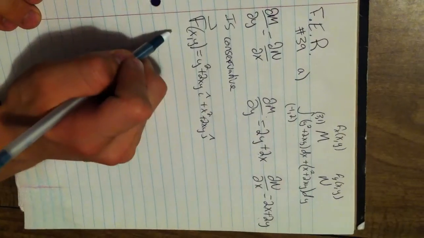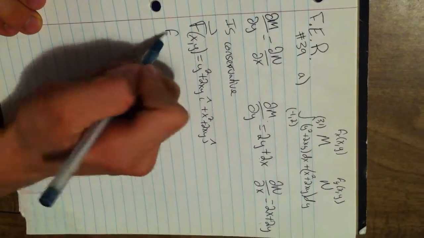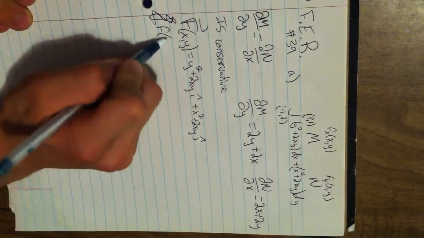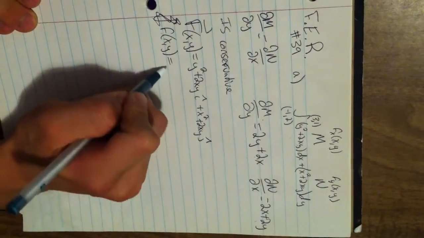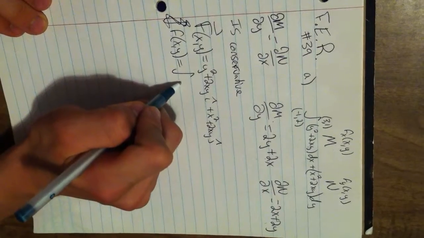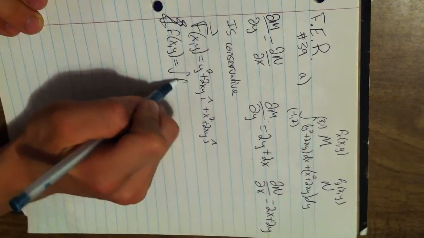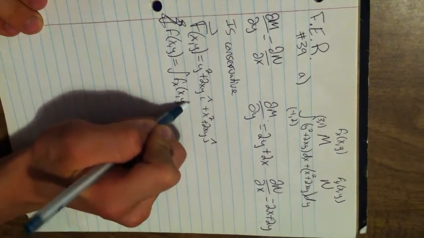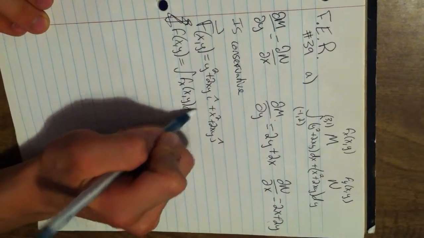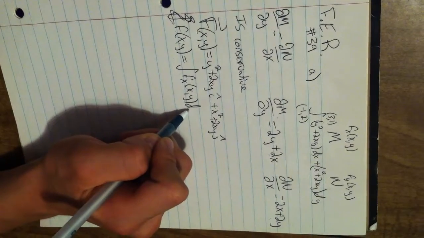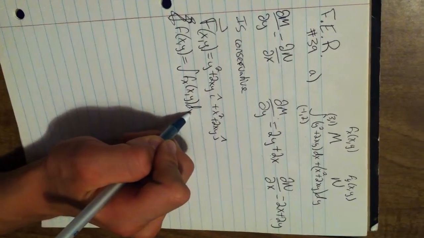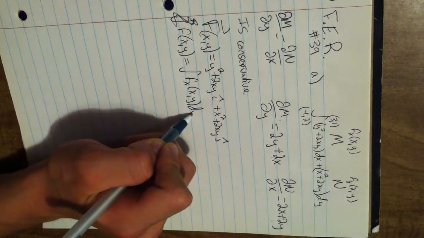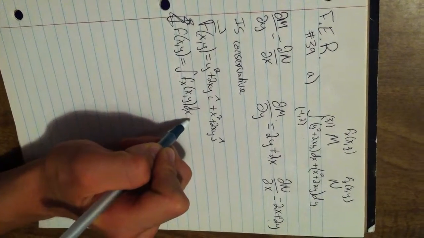We need to find first, we know that f of (x,y) equals the integral of little f sub x of (x,y) dx.